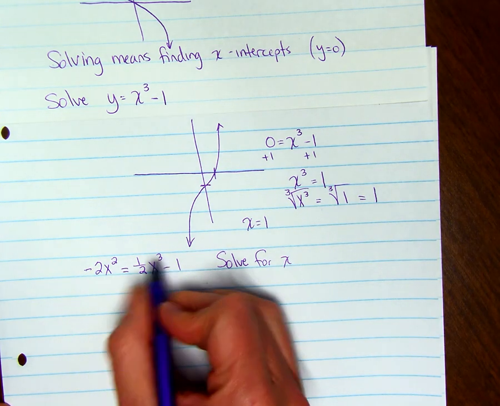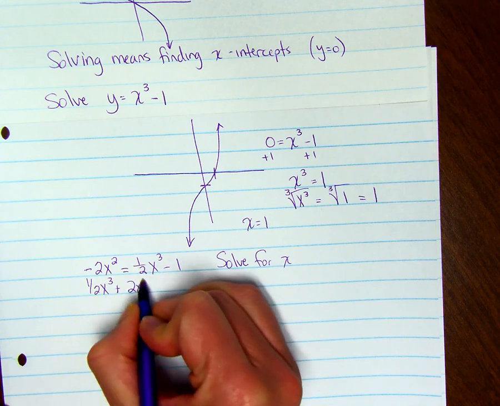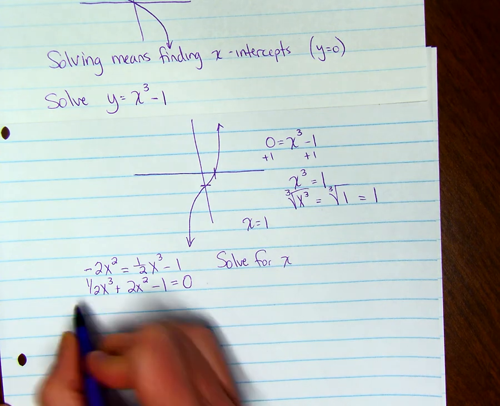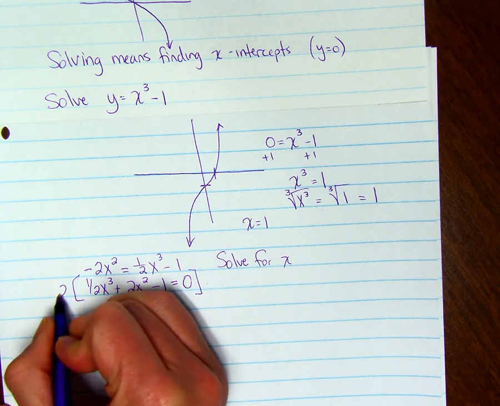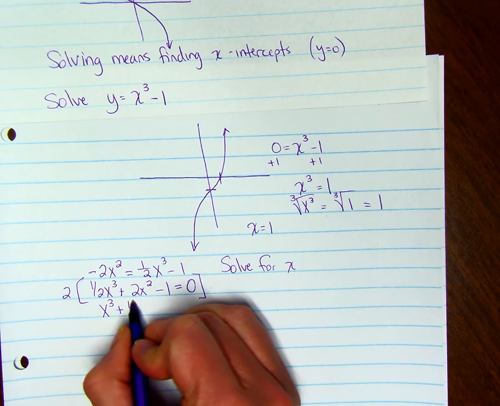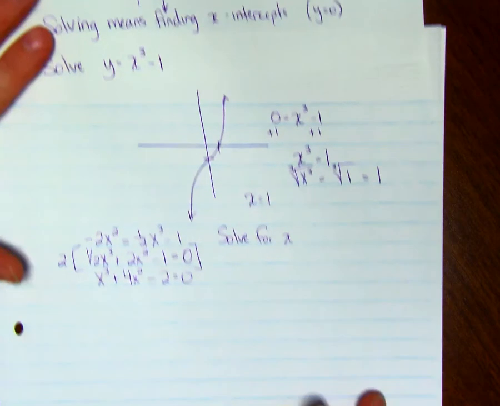We can add the 2x squared to the other side. We get 1/2 x cubed plus 2x squared minus 1 equals 0, then I'm going to multiply everything by 2 just to get rid of this fraction. And I get x cubed plus 4x squared minus 2 equals 0.